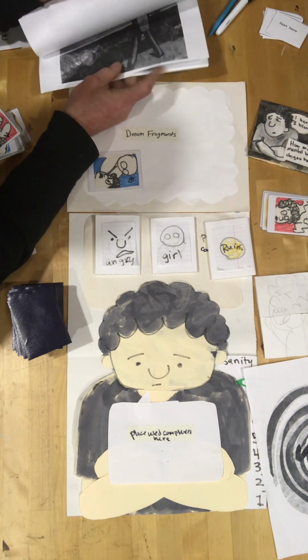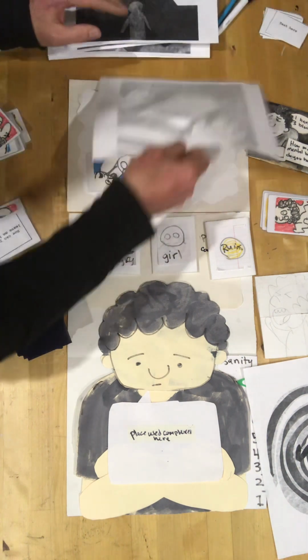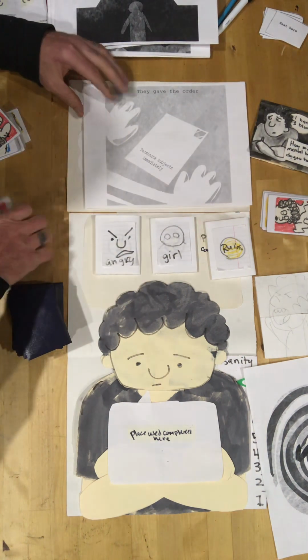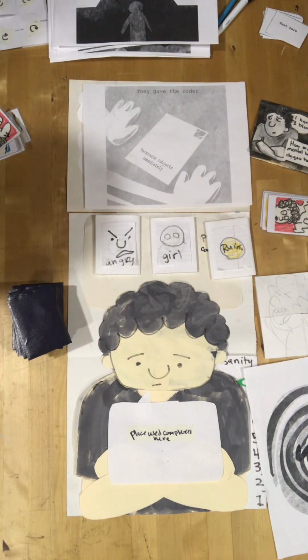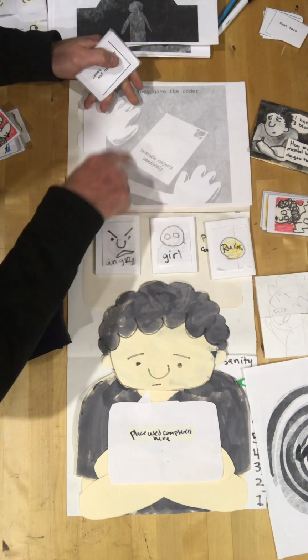And it won't be these pictures, though. These pictures are fine. They're certainly fine enough for this. So you look at these and say, oh, okay. And I wrote, they gave the order, and it says terminate subjects immediately.